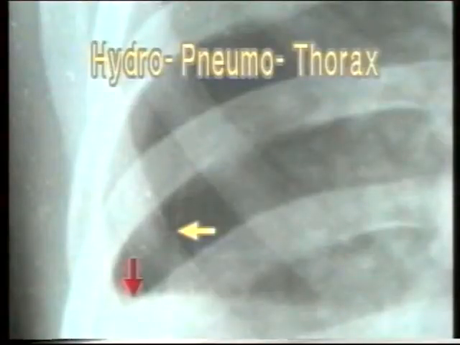The red arrow shows the horizontal fluid level and the yellow arrow shows the border of the collapsed lung seen parallel to the chest wall, separated from it by the radiolucent band of pneumothorax. These two lines mark the hydropneumothorax. Now inspect the peripheral zone. Above the fluid level, we see the peripheral band of radiolucency due to air, and below it is the opacity due to the fluid. This is hydropneumothorax.